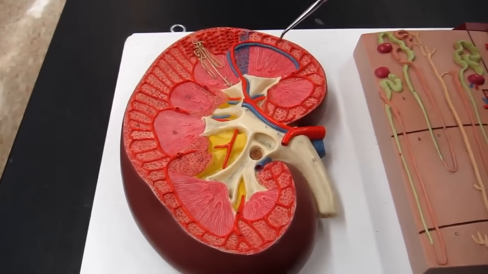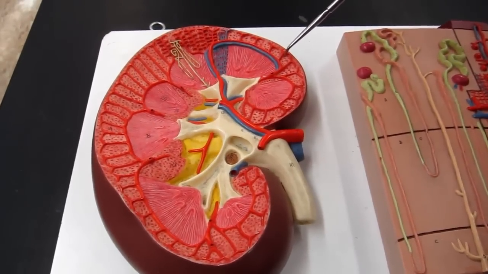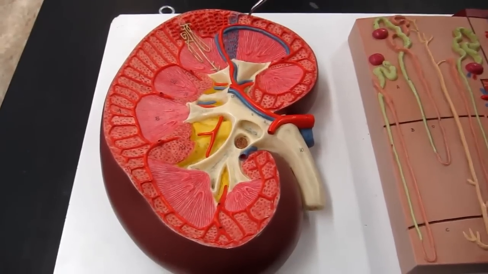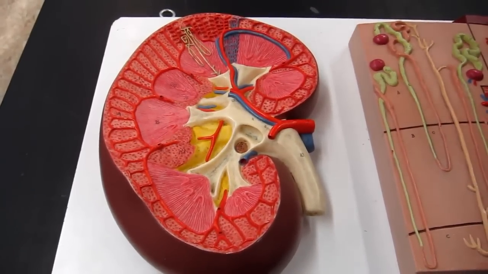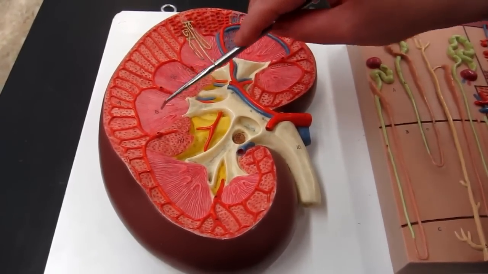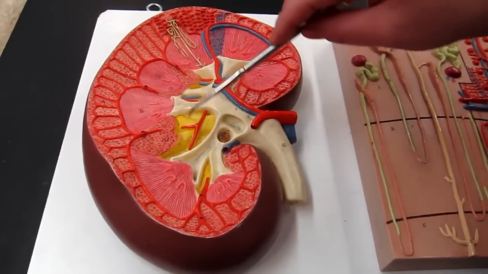And you can also see the cortical radiate arteries branching off of the arcuate artery and radiating into the cortex, which is where they get their name from. Okay, the pyramids, a whole bunch of those. Each pyramid has a minor calyx.